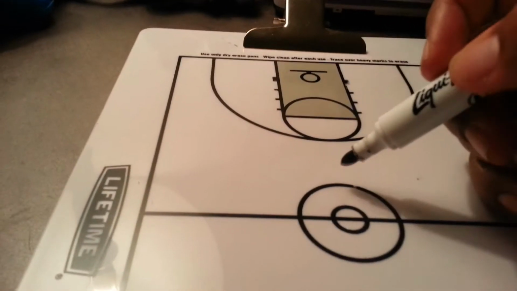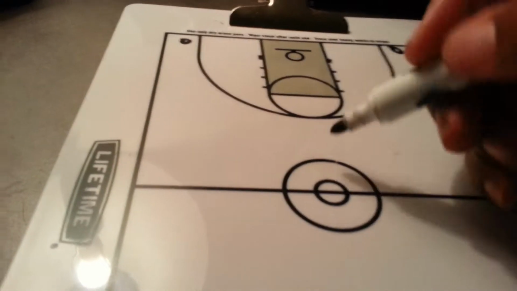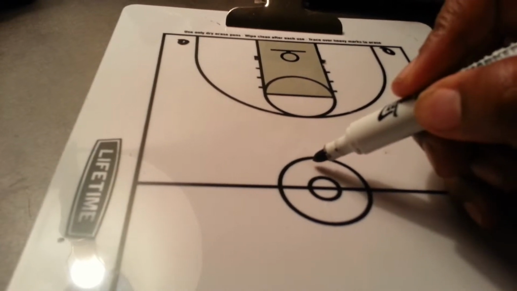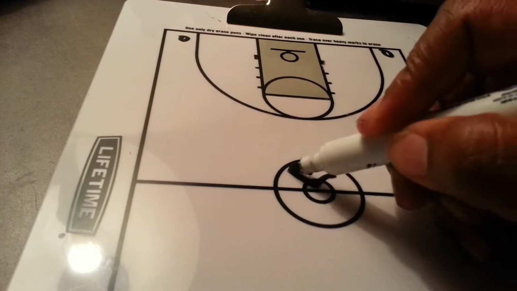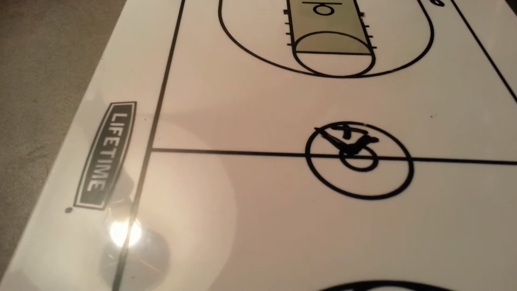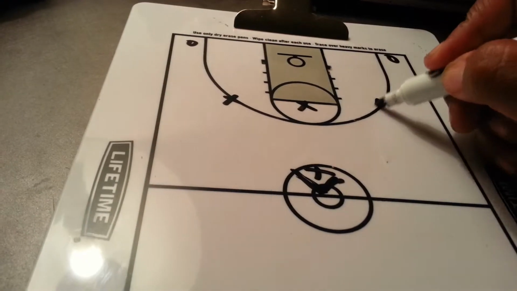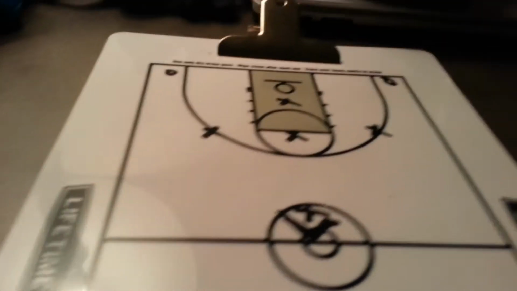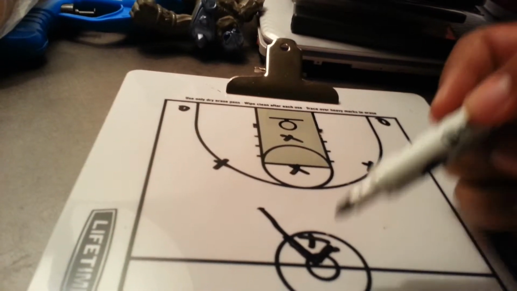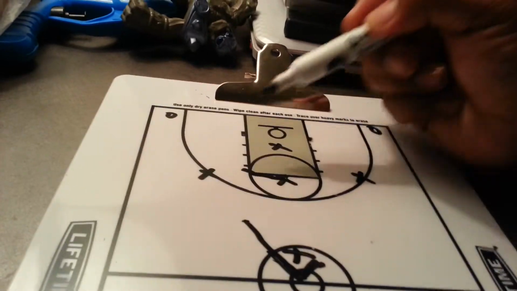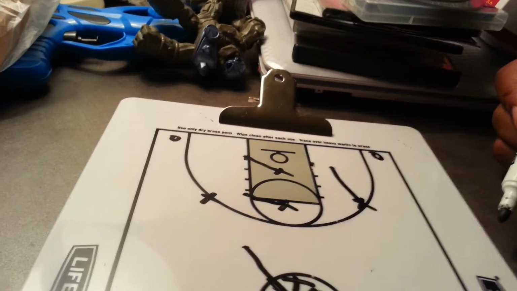So in review, the key to making that 1-3-1 work so that we're not leaving skip passes here and here is this point guard picks him up here. He makes him make a decision which way he's going to go. He's going to force him to go one way, okay? Once you force him to go one way, once he goes left, middle man rotates ball side. Big man rotates ball side. This man rotates down. Okay?